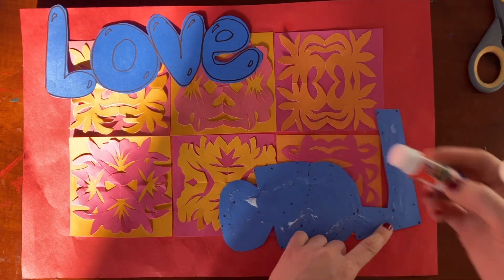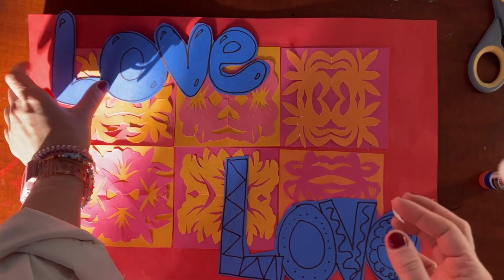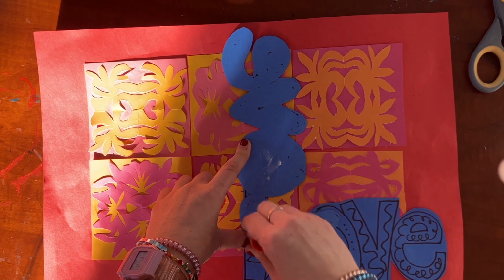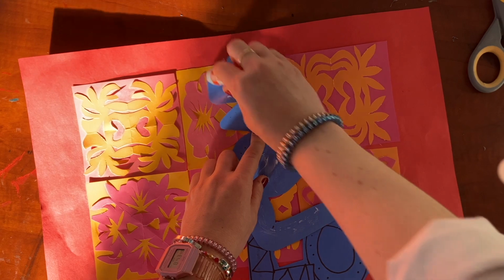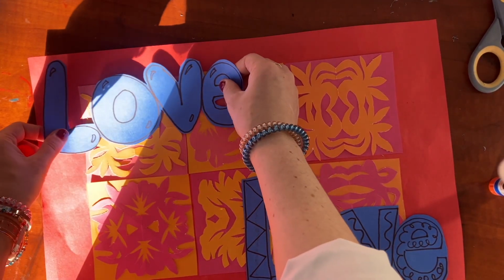When we add glue, of course, we're going to add around the outside edges, and we're going to press it down so that all the edges are nice and flat. And this is my completed word quilt, and now I can't wait to see your finished product.